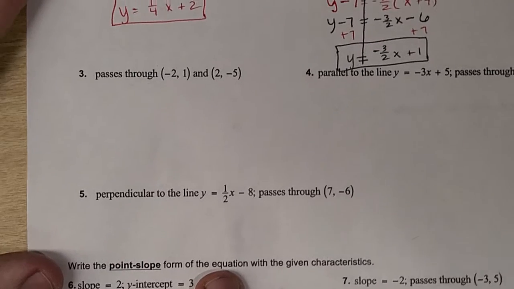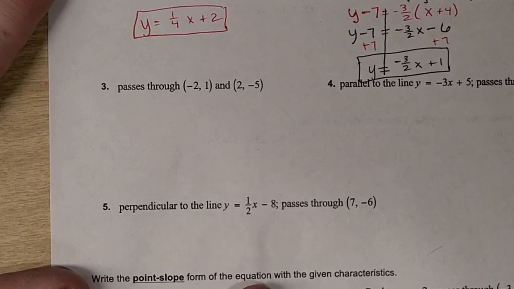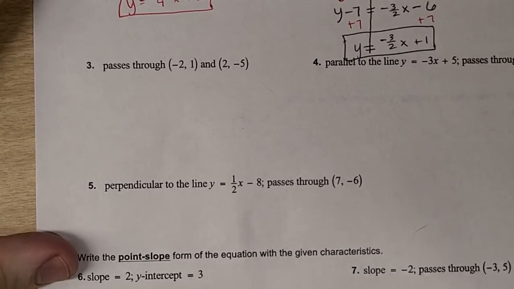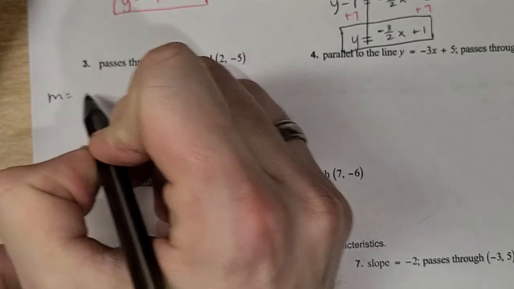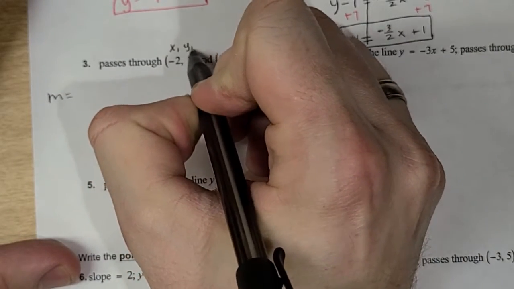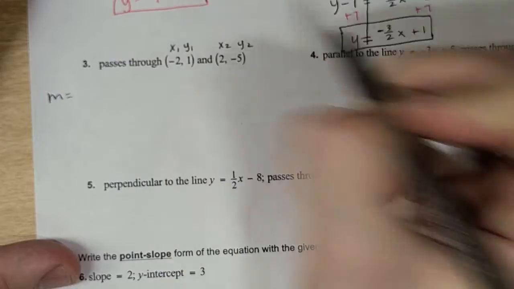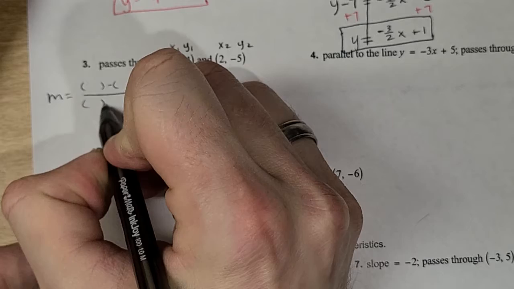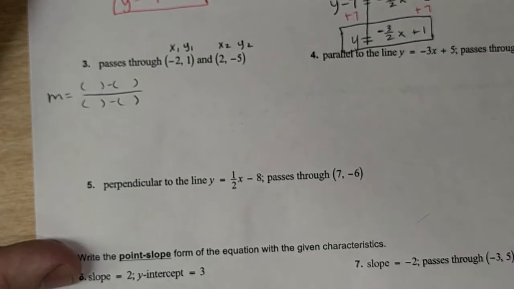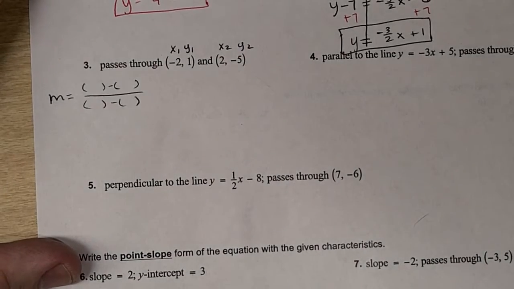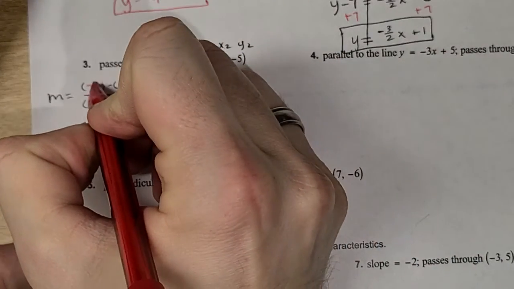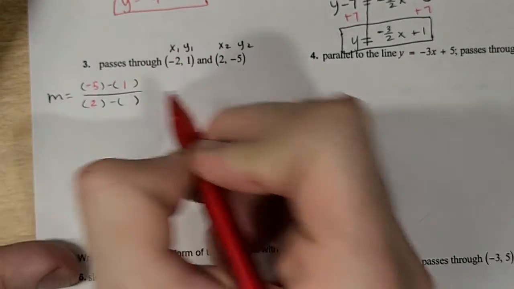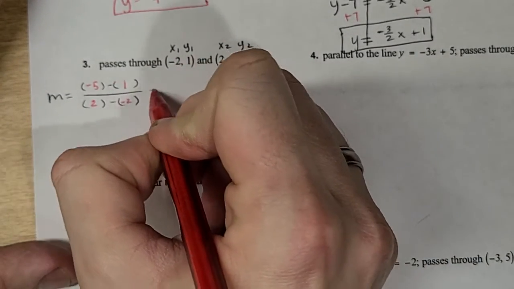All right, number 3. I don't have slope yet, nor do I have an intercept. Gee dang it. So I'm going to start off with slope. I'm going to label these x1, y1, x2, y2, and I'm going to plug them into my slope formula. Remember, I like to write my parentheses ahead of time. So y2 is -5, y1 is +1, x2 is 2, and x1 is -2.